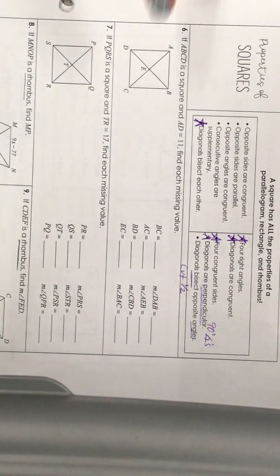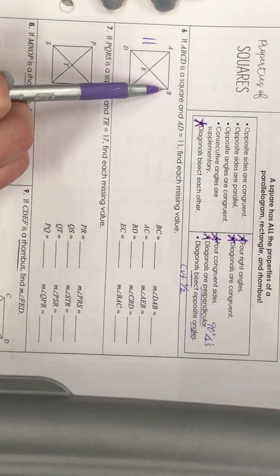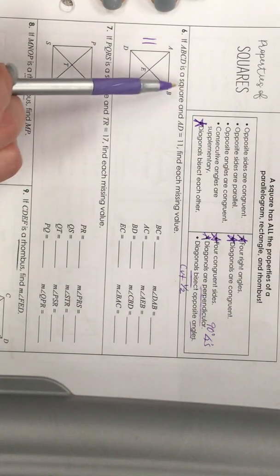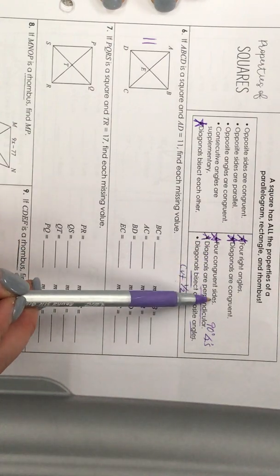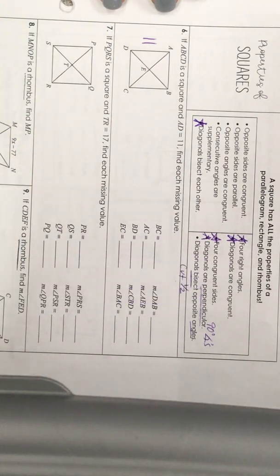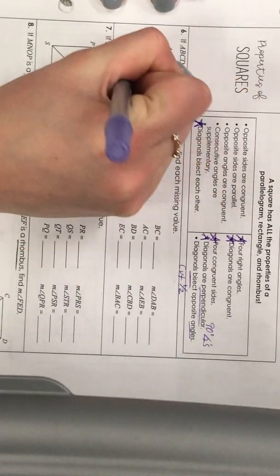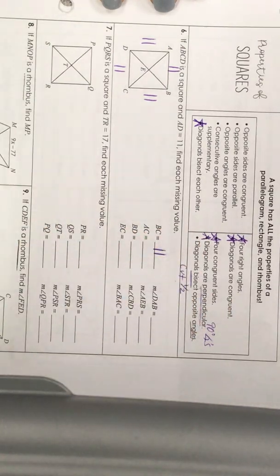So I'm going to go ahead and do number 6. So what I know is that the shape I'm starting with is a square, and one of those sides is 11. So the first thing I'm asked about is BC, which is another side to the square. Squares take on the properties of a rhombus: 4 congruent sides. That means all of these sides are the same. All of these sides are 11. BC is 11.